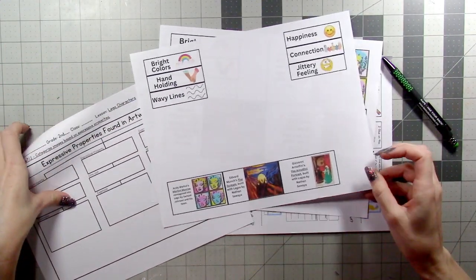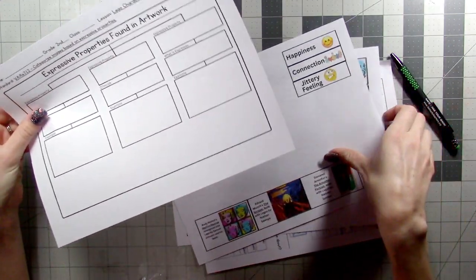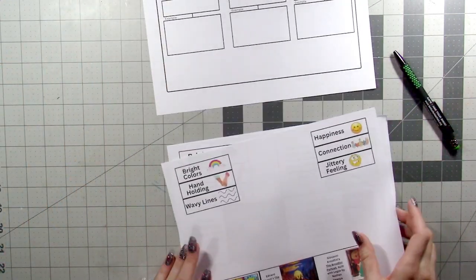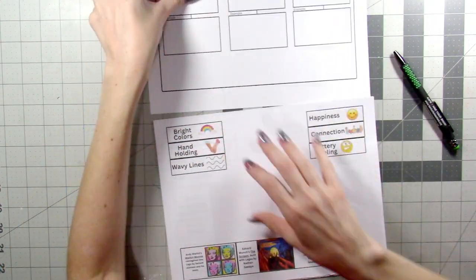So if you are the bear, you can go ahead and pass out this paper and this paper. These are the pieces that we're going to put in here. Okay.